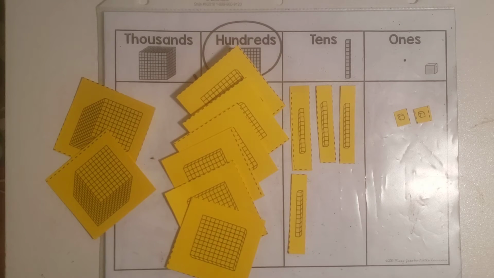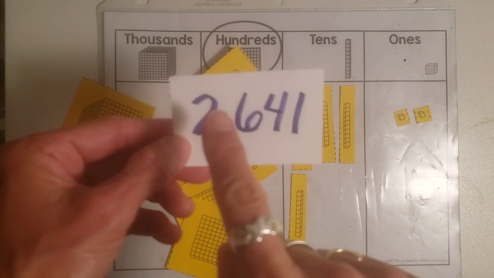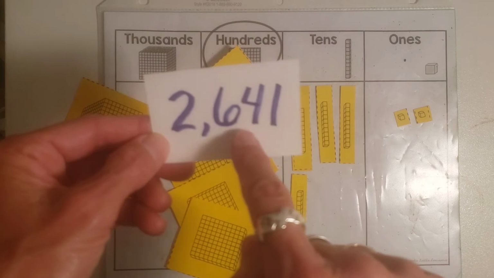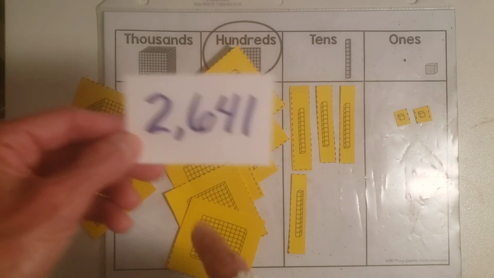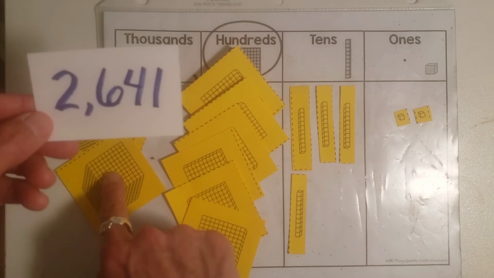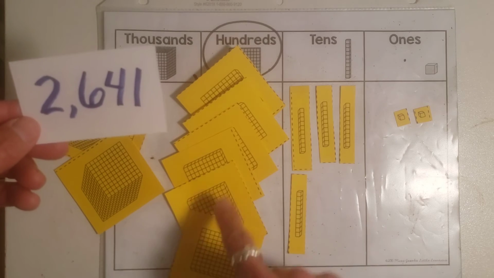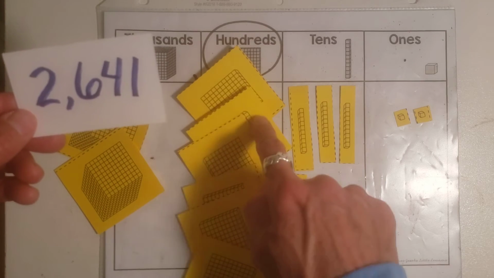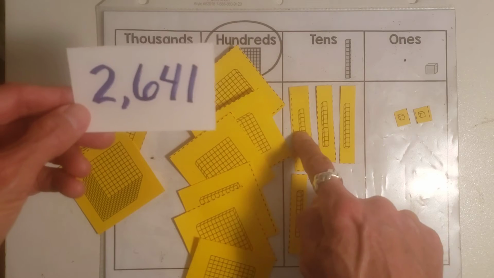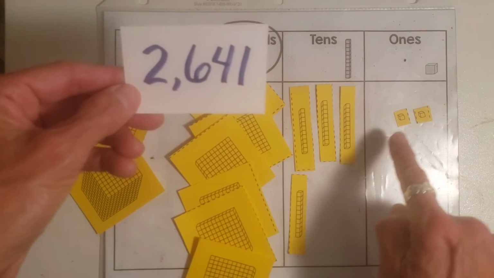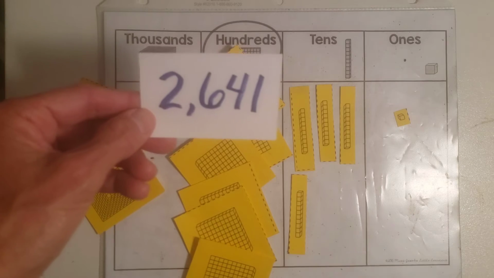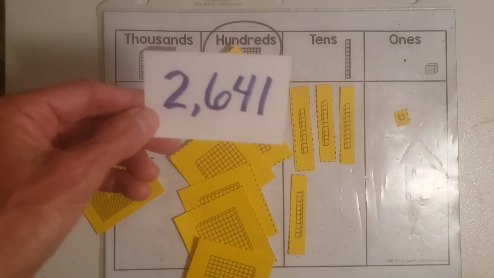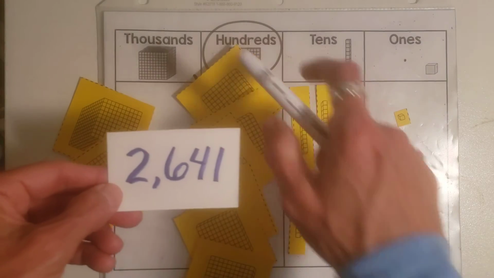All right, we're ready for our next one. The next one is 2,641, and we want to round this to the nearest thousand. So again, here's my 2,000. I have 100, 200, 300, 400, 500, 600. Then we have 10, 20, 30, 40. And we have, whoops, we got an extra one. We have 1, 1.